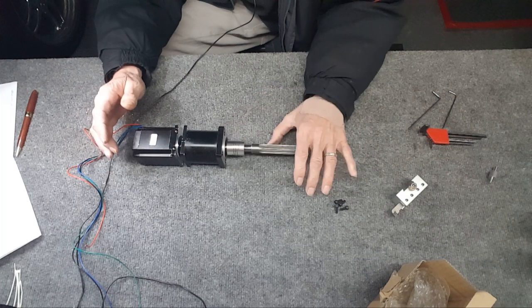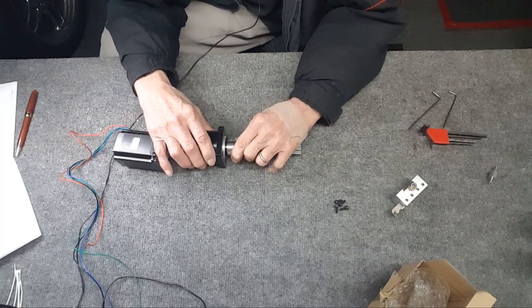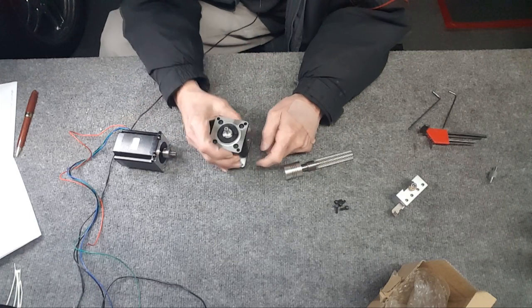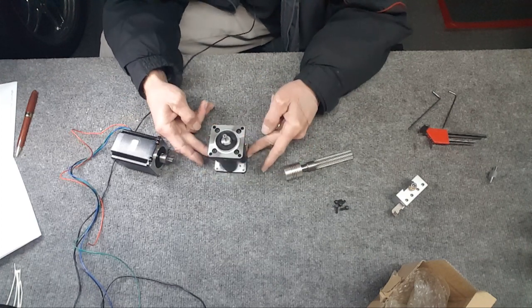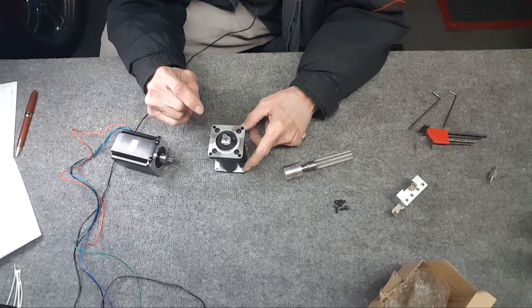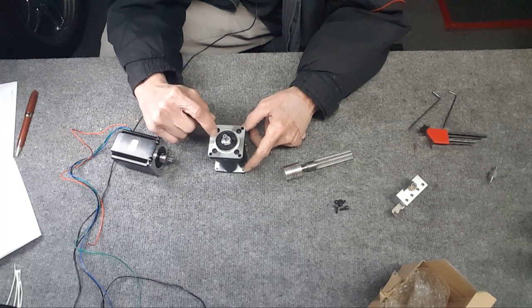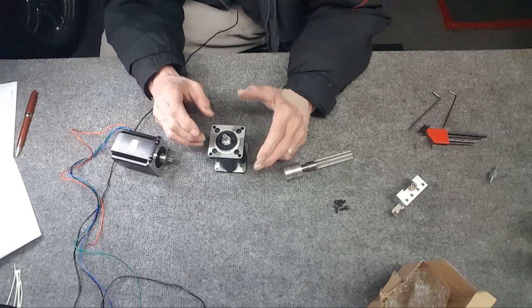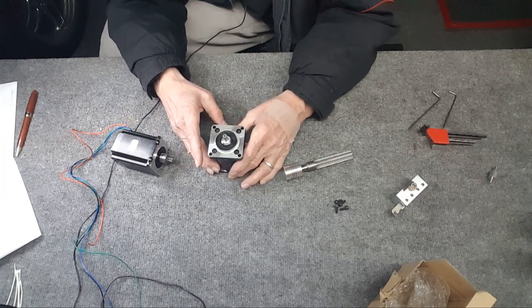Because this slides in, oh yeah, on this guy, I could not believe that is not parallel to that. I put this in the 4-jaw, dial indicated the shaft, and got it within a half thou.